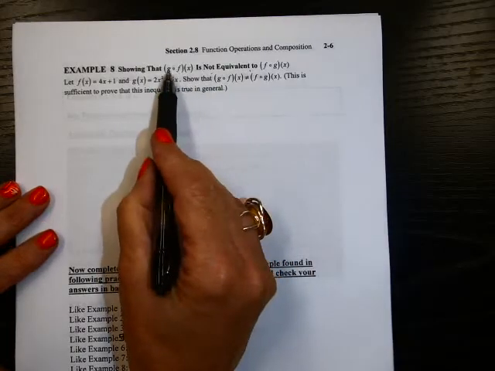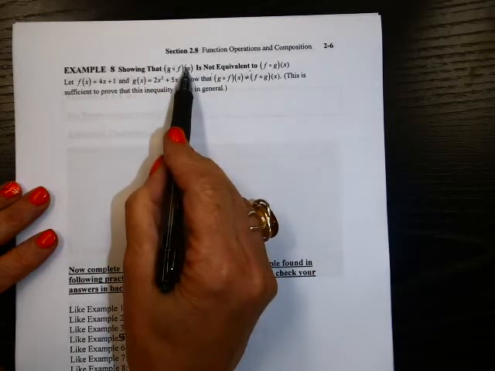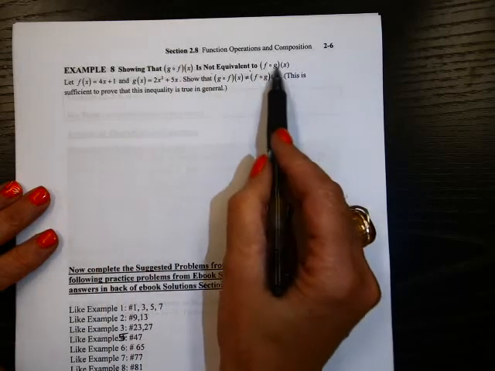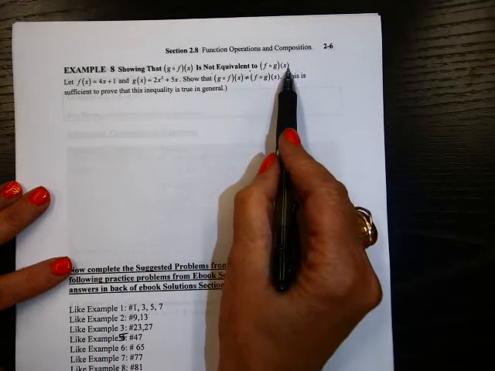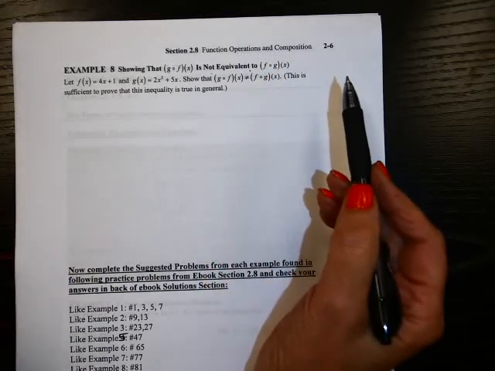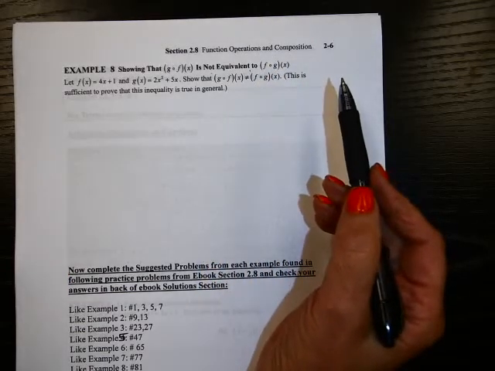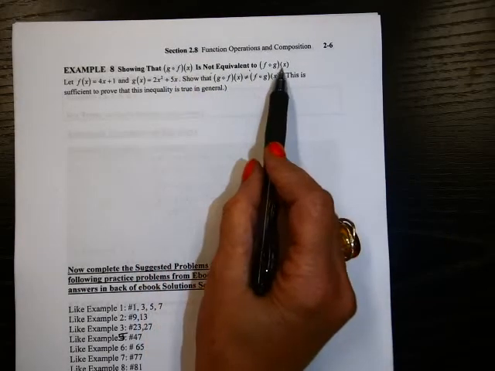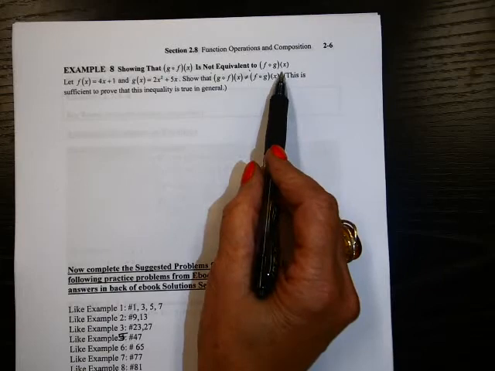In this one, you're taking g of whatever f of x is. In other words, f of x is going inside of g. And in this one, you're taking f of g of x. In other words, the g of x is going inside the f. And you're going to get two different outcomes. So this composition or composite function is different from this composite function.